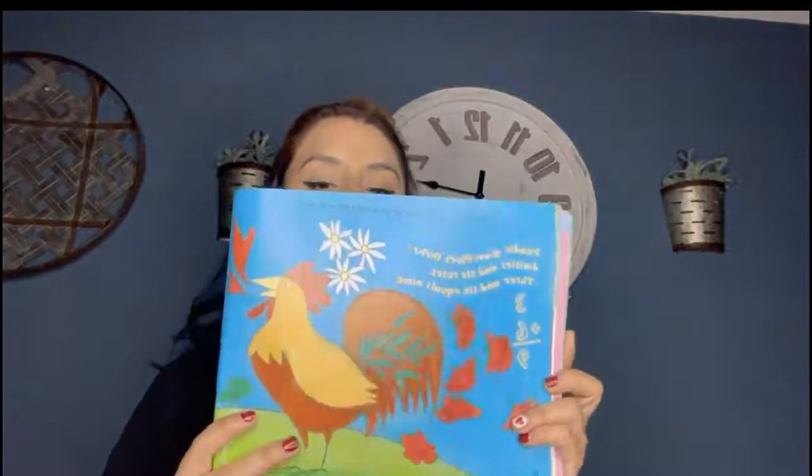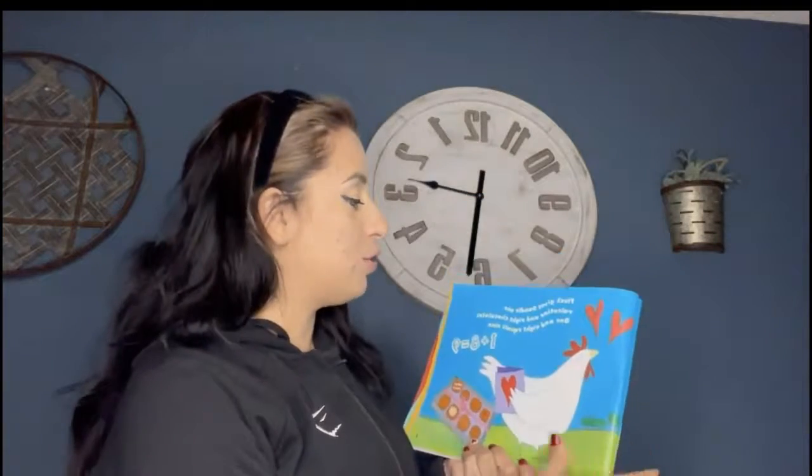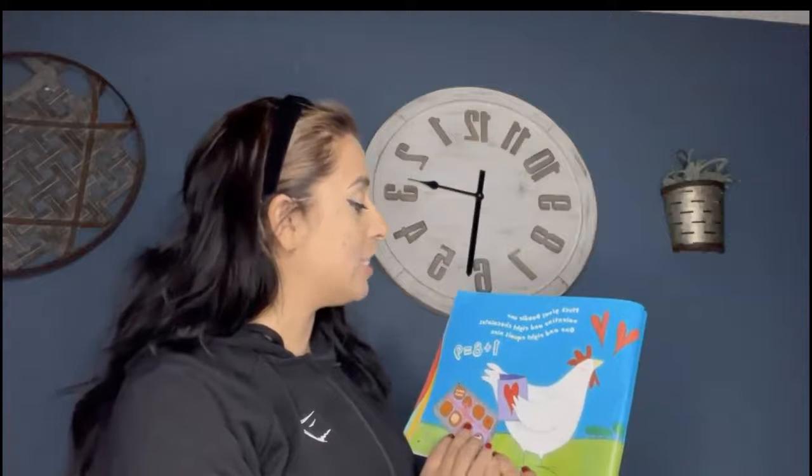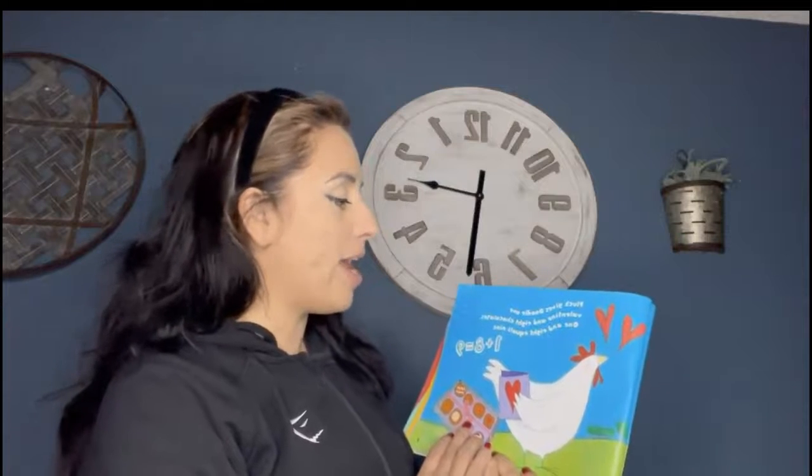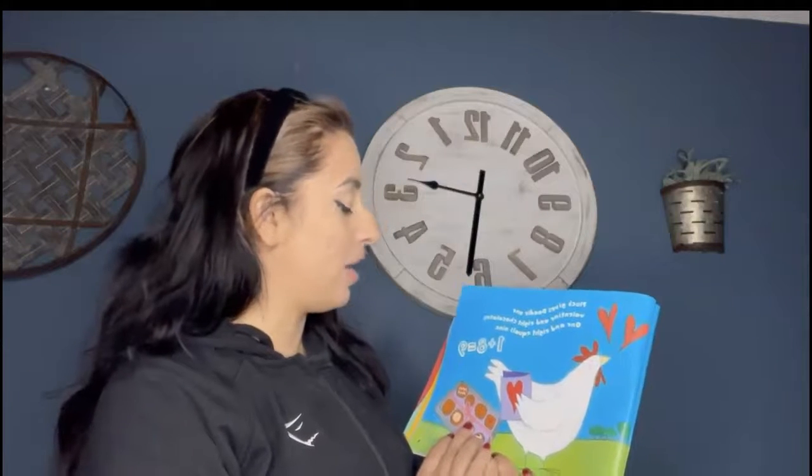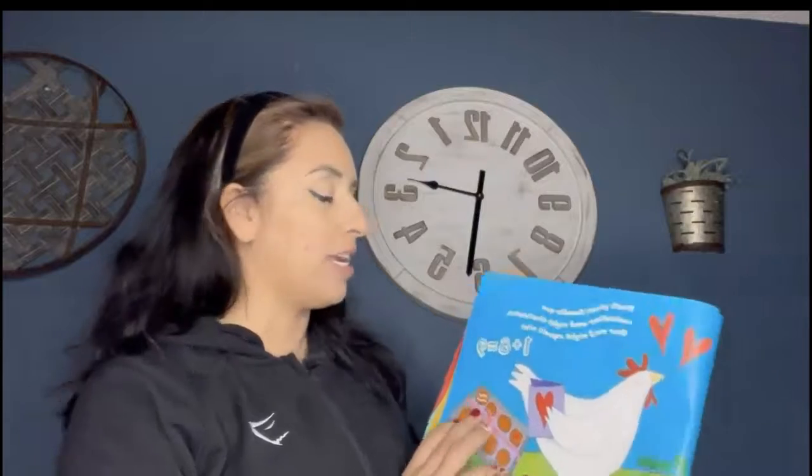Pluck gives Doodle 1 valentine and 8 chocolates. 1 and 8 equals 9. 1 plus 8 equals 9.